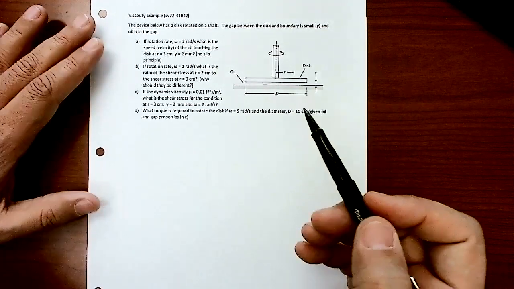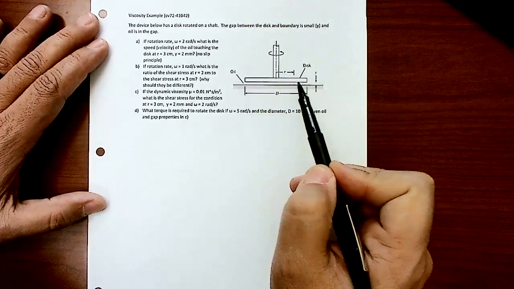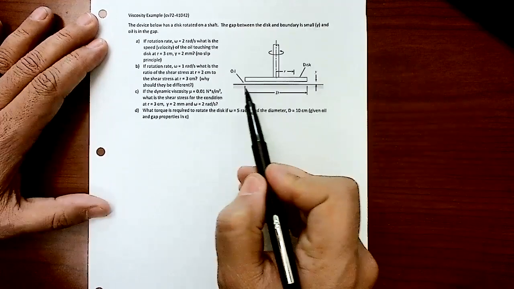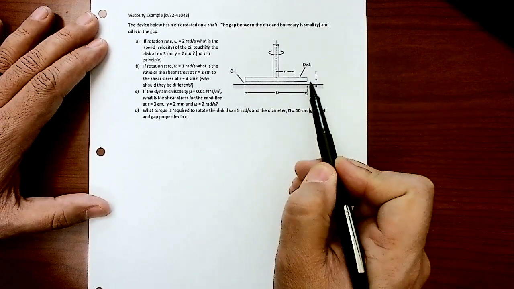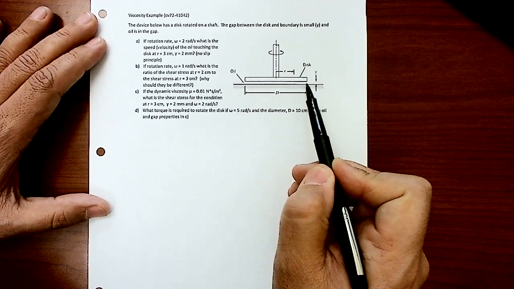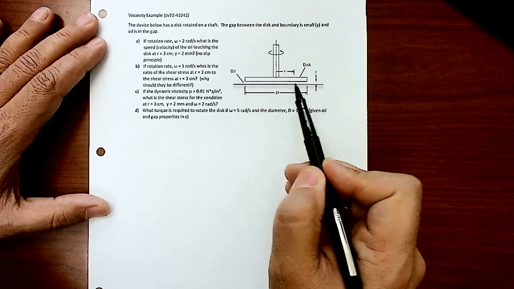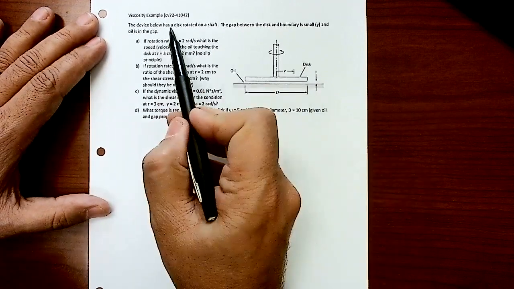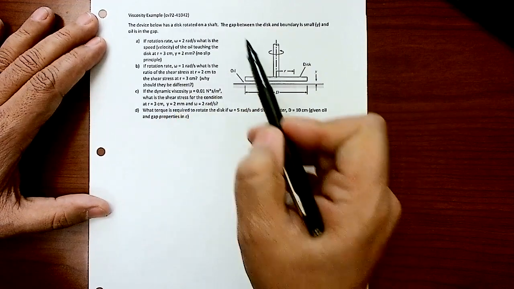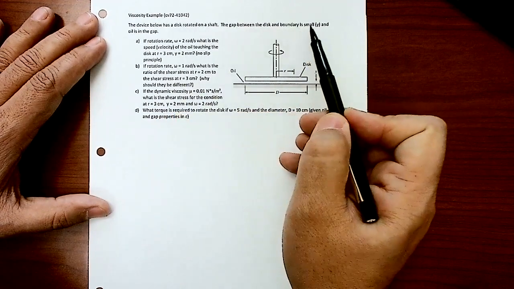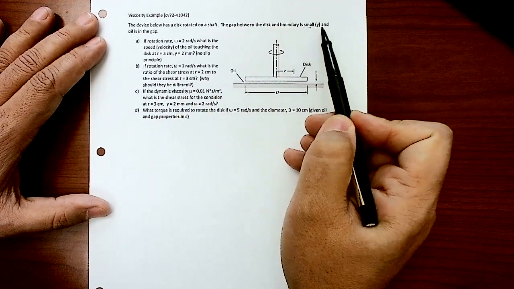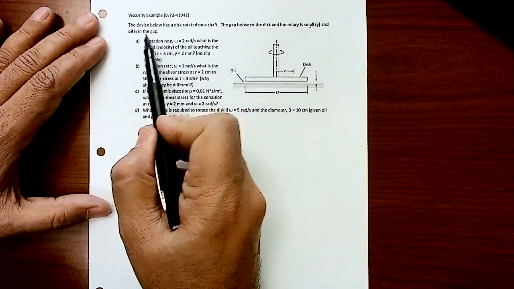As you can see, this is a rotating disk here. This is the axis of rotation, and this is a solid plate, and the spacing between them is super tiny, and it's filled with oil. So the device below has a disk rotating on a shaft. The gap between the disk and the boundary is small. It's actually mentioned here. And the oil is in the gap.